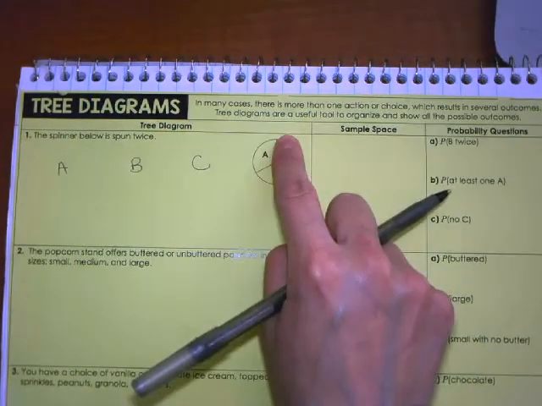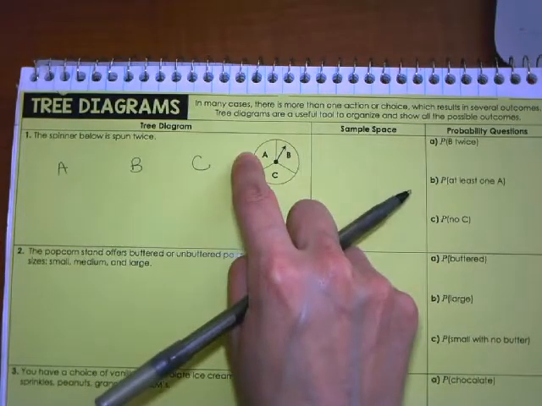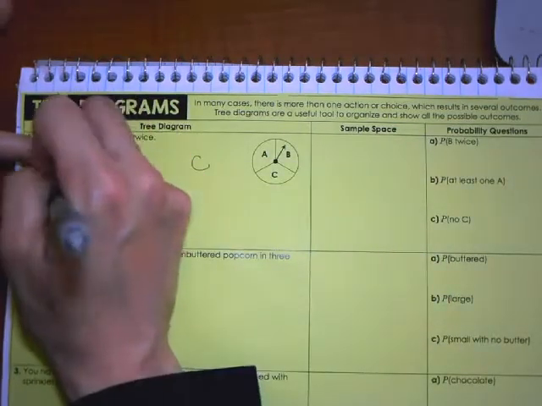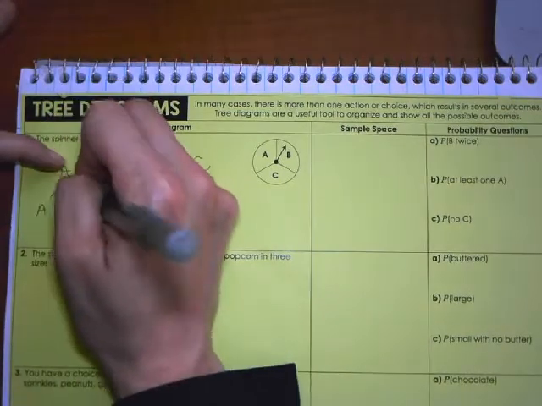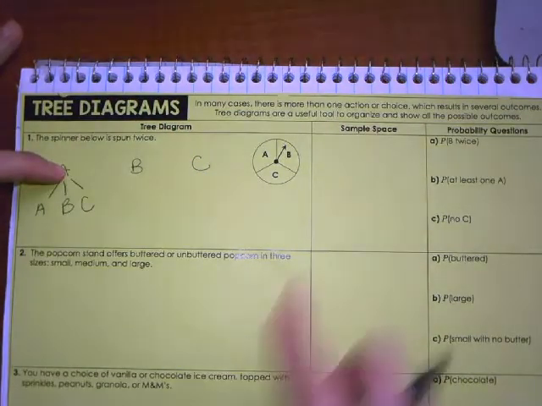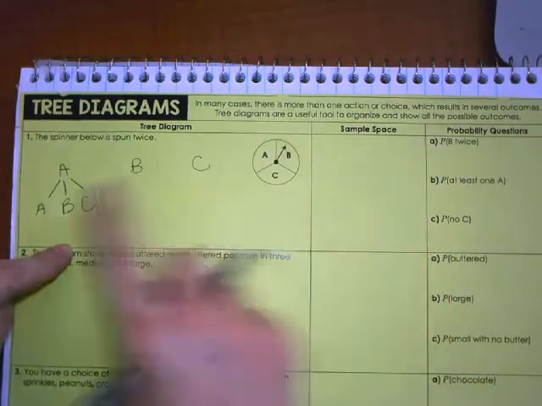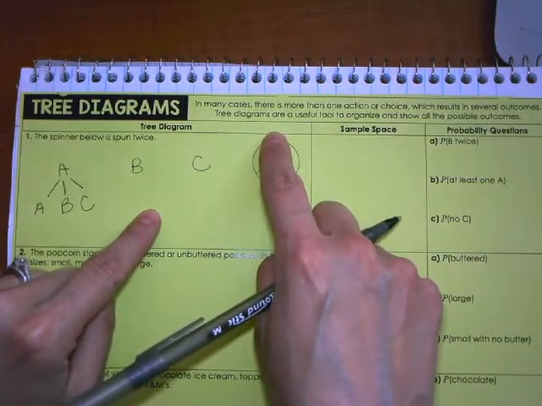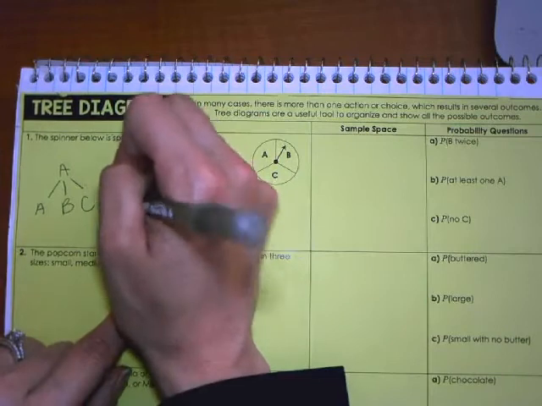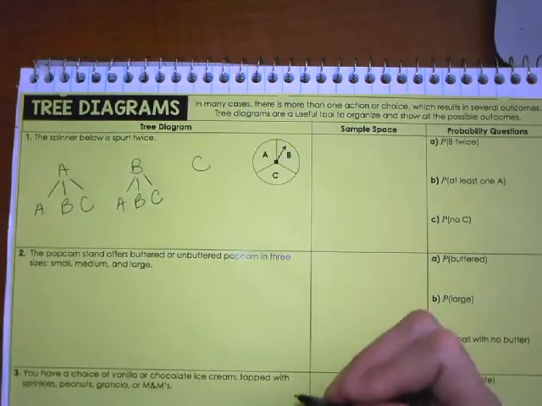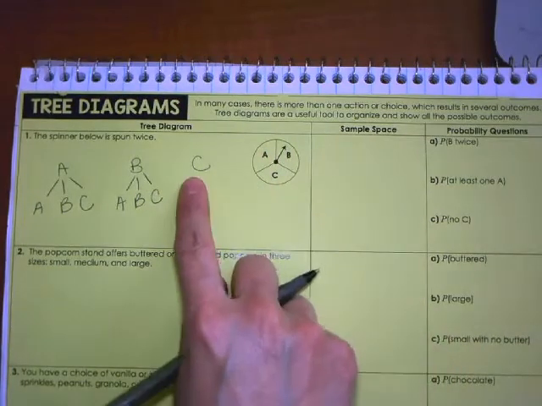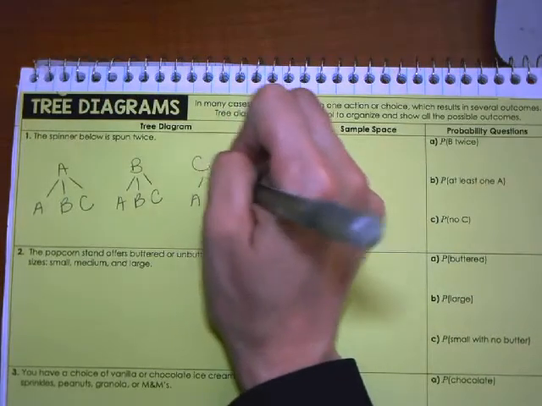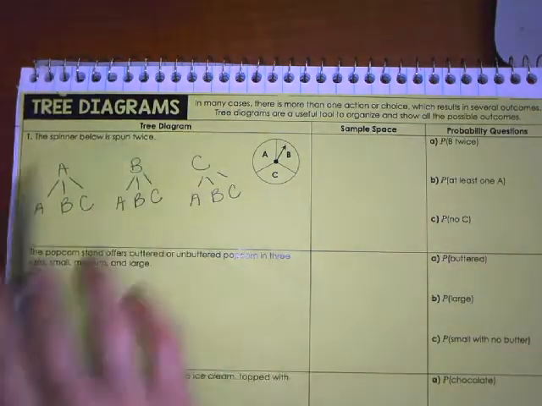Then after I've spun it one time, I want to spin that spinner again. So if I get an A the first time and I spin that spinner again, I have the chance that I can get an A, a B, or a C. Because just because I spun an A, that does not affect my second spin. So if I spin an A the first time, I can spin an A, B, or C the second time. If I spin a B the first time, I can still spin an A, a B, or a C the second time. Then if I spin a C the first time, I can spin an A, a B, or a C. So that is my tree diagram right there.